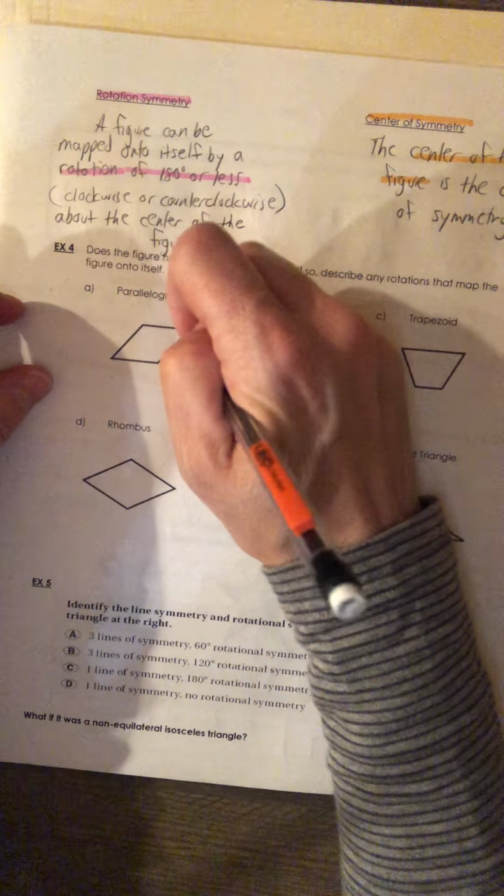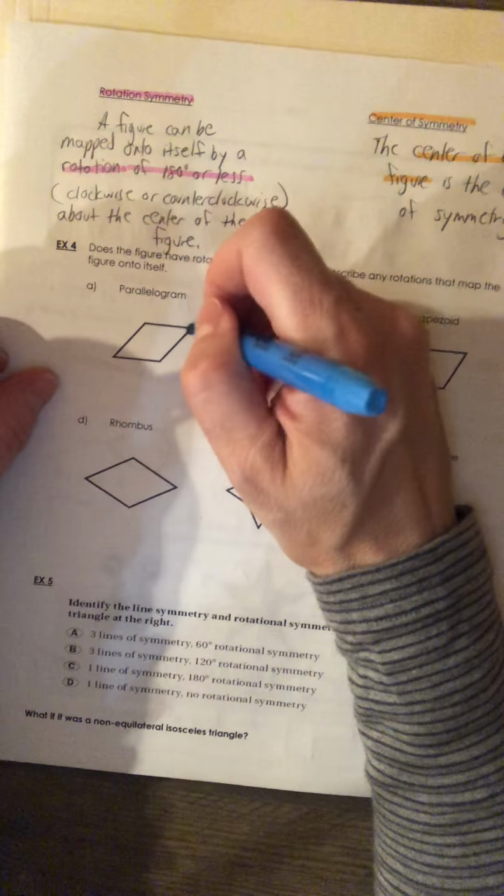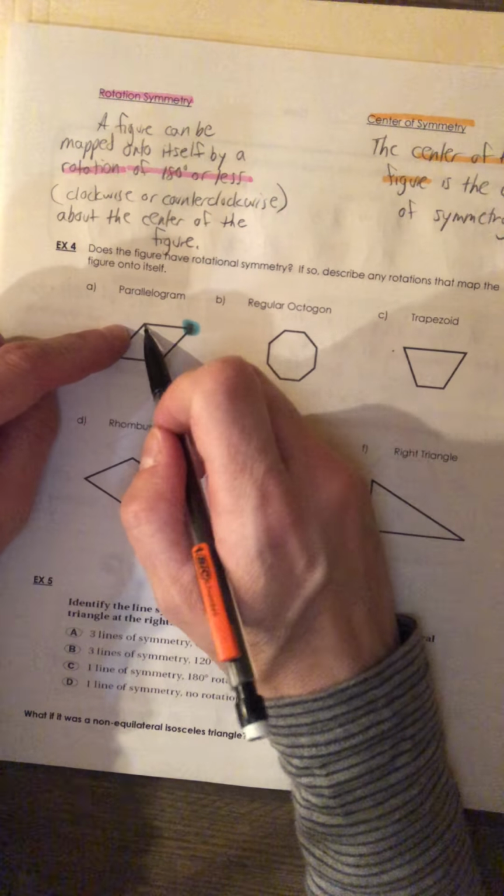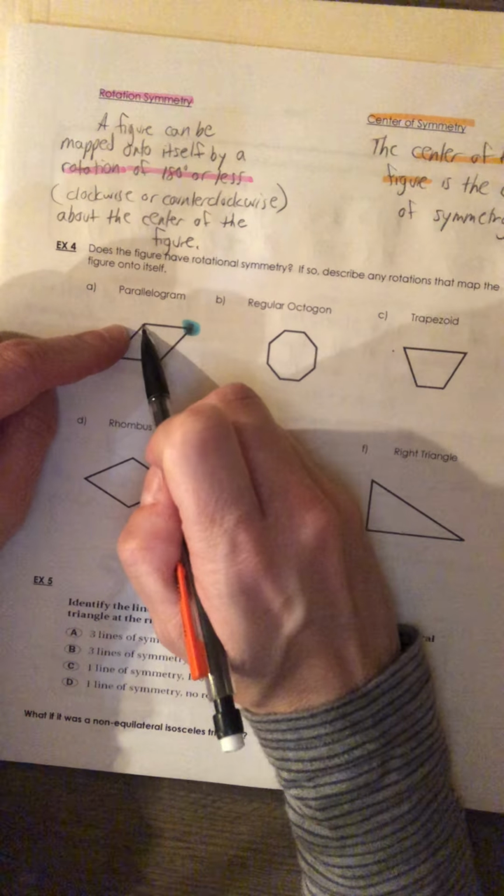All right? So now let me show you how this works down here. Does your figure have rotational symmetry? If so, describe any rotation that maps the figure onto itself. You need to pick a point. So I'm going to pick a point. Always pick a starting point. And we're going to look if I can rotate it so that it lands on another point by itself. Now, if I compare it to vertices, if I put it here, it can't land there because this is an acute angle and this is an obtuse angle. It wouldn't map onto itself.